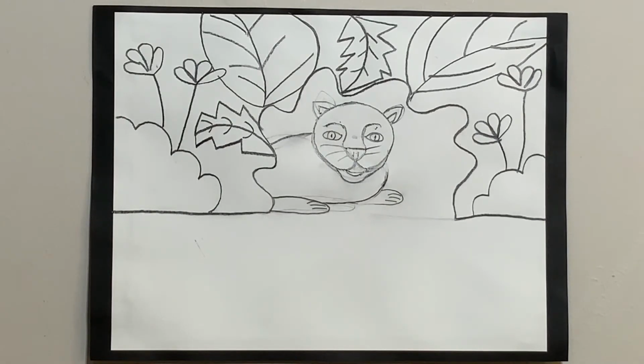Okay, so what happened next in the story? Remember I told you the panther wasn't feeling good? He couldn't hunt. What animal did he trick? Very good. He tricked the owl. He told the owl to come visit him because he wasn't feeling good and he wanted company. But the owl never came out, right?